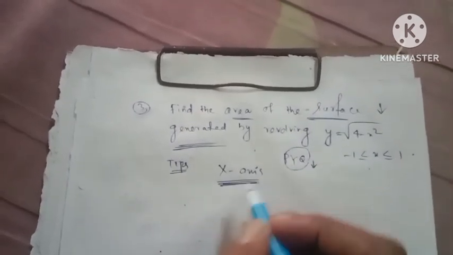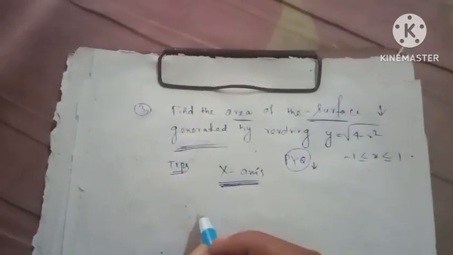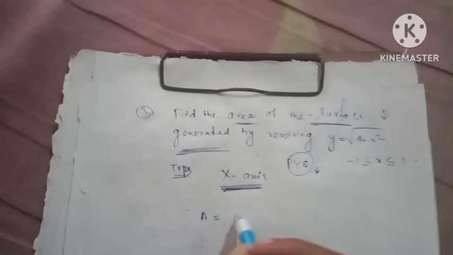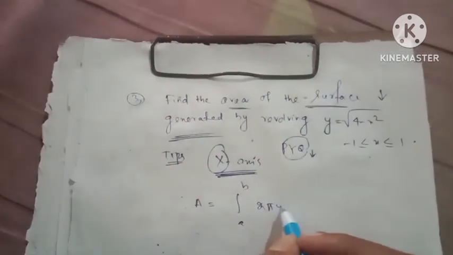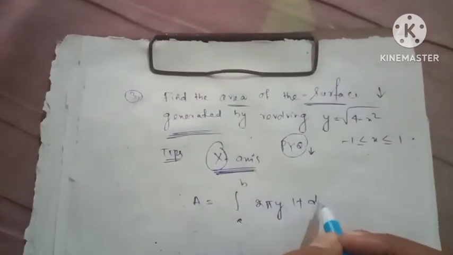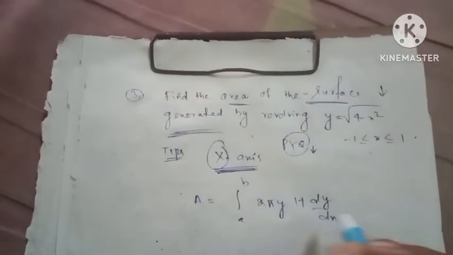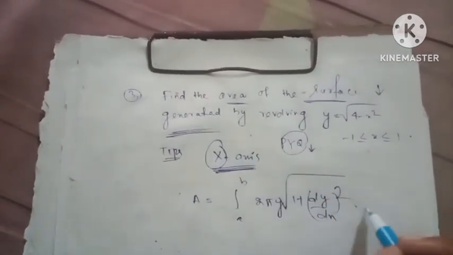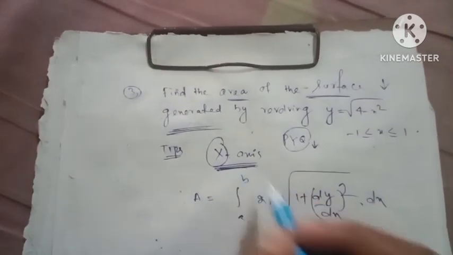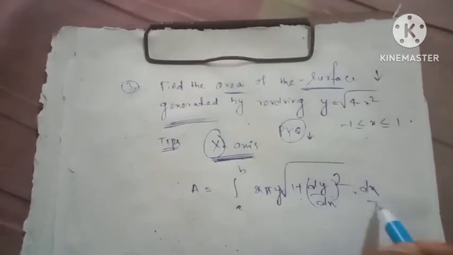In the x-axis, the formula becomes: what is the area? Integration a to b, 2 pi y, square root of 1 plus (dy over dx) whole square, into dx.